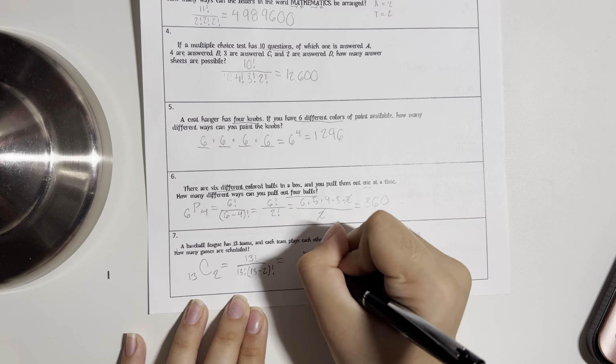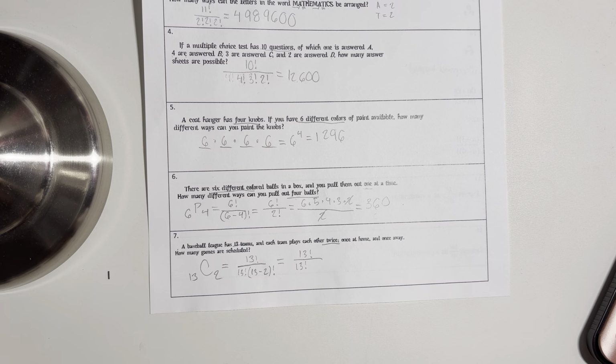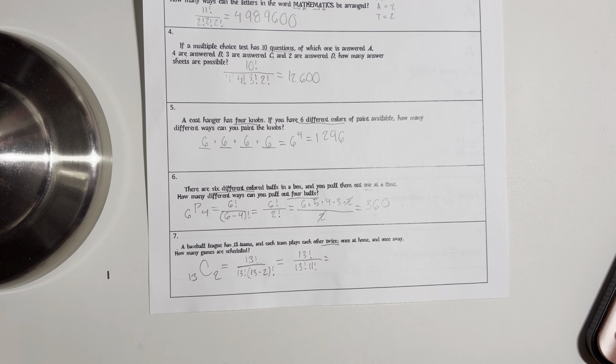So it'll be 13 exclamation point over 13 exclamation point times 11 exclamation point, and then just plug it into the calculator and it would give you the final answer.